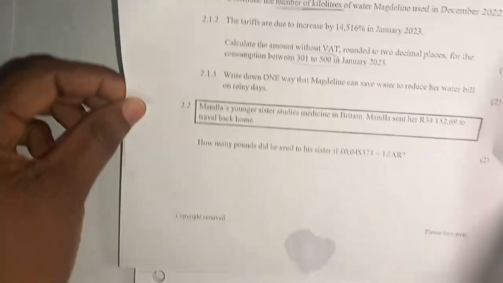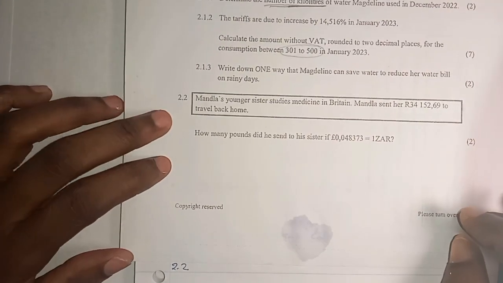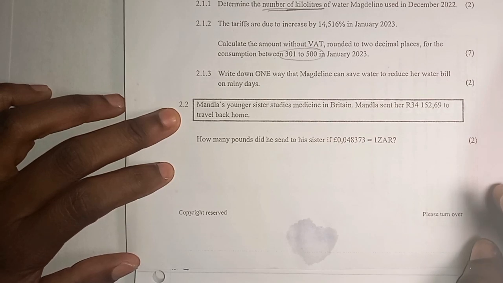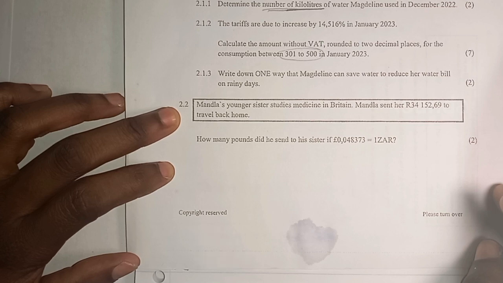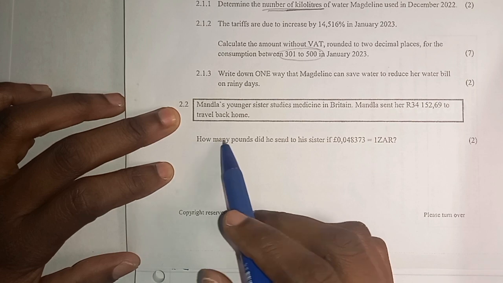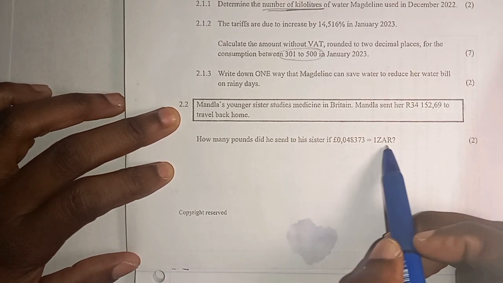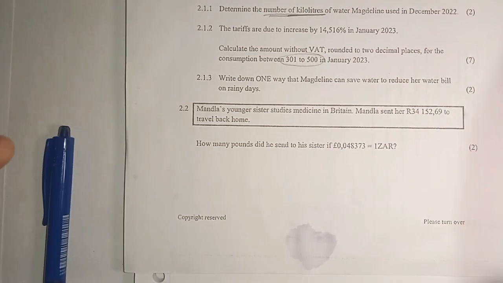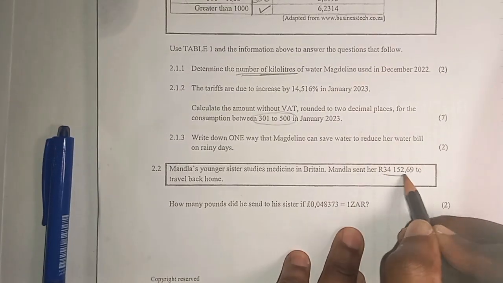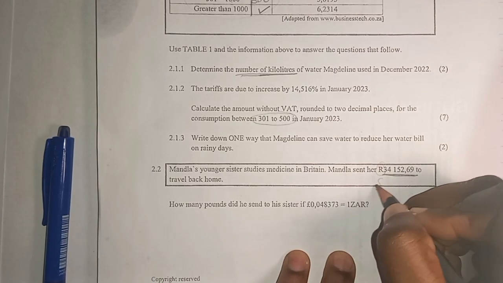Okay, so 2.2. Mandla's younger sister studies medicine in Britain. Mandla sent her 34,152 rands and 69 cents to travel back home. How many pounds did he send to his sister if this is the exchange rate? Okay, they want to know in pounds how much this money is, right? So we're going to change it from rands to pounds.